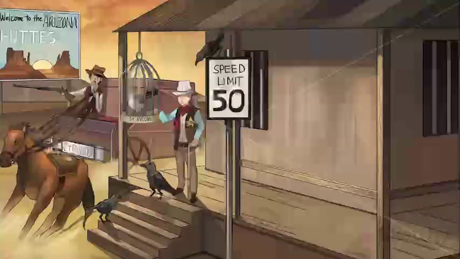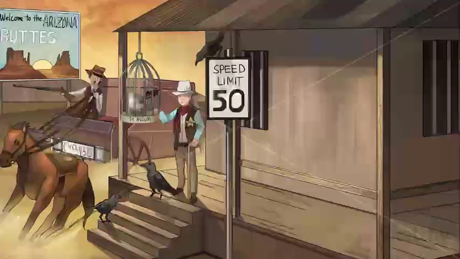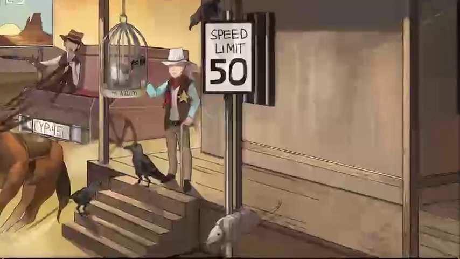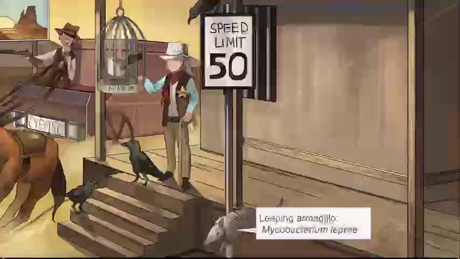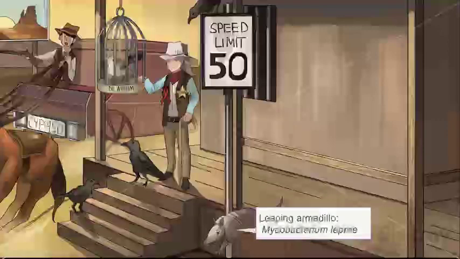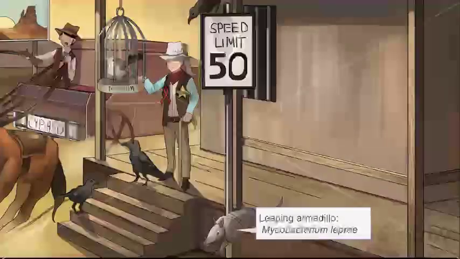Let's go over the treatments for Mycobacterium leprae, that acid-fast bacterium that causes leprosy. Mycobacterium leprae is represented by this leaping armadillo, running away from some danger that we have yet to reveal. Recall that the armadillo is an animal reservoir of the disease in the United States. Well, like TB and M. avium complex, leprosy is often treated with a combination of drugs.